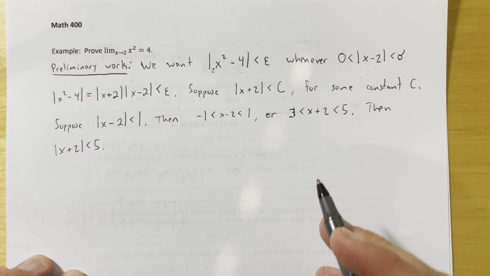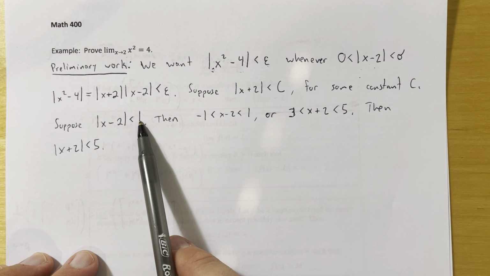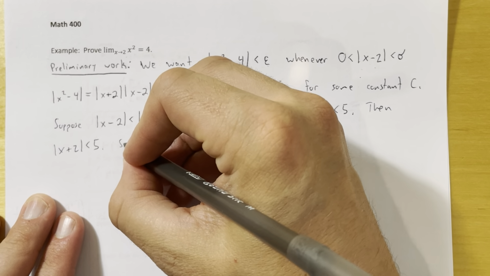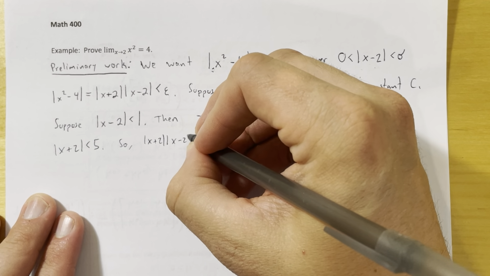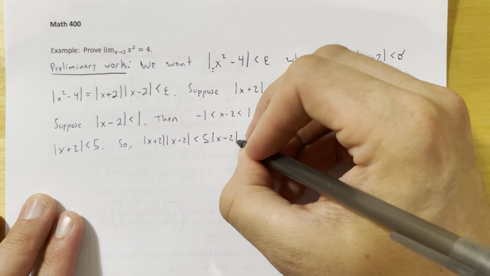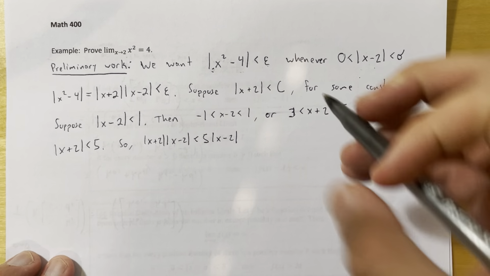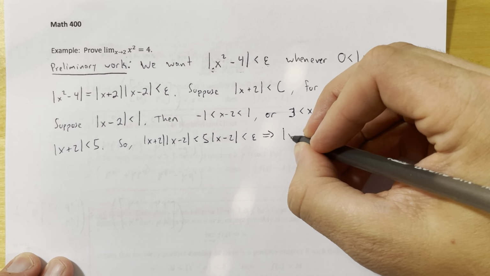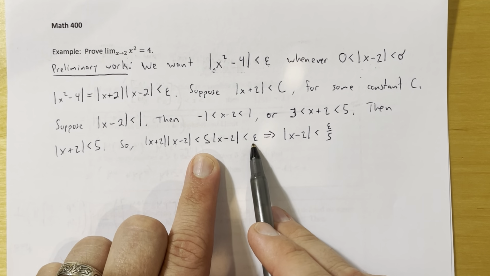Now, if I've assumed that delta is at least as small as 1, then I can replace this x plus 2 in absolute value with a 5 here. So the absolute value of x plus 2 times x minus 2 would be less than 5 times the absolute value of x minus 2. Notice this is true because I've changed this x plus 2 into something that's larger than it, so this would be larger than this. And I want that to be less than epsilon, which implies that the absolute value of x minus 2 is less than epsilon over 5. I just divided both sides by 5 right here.